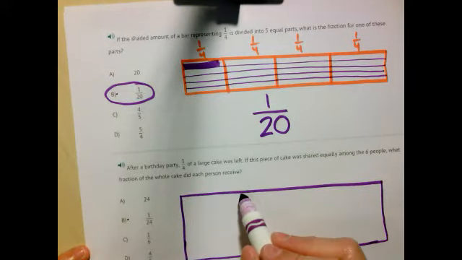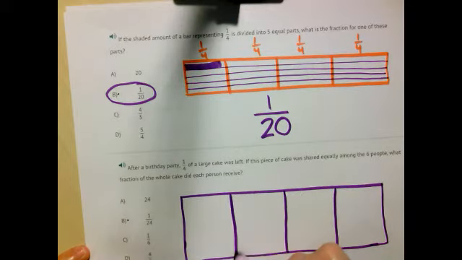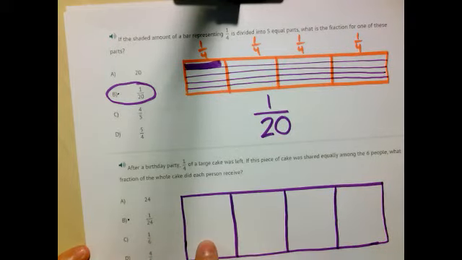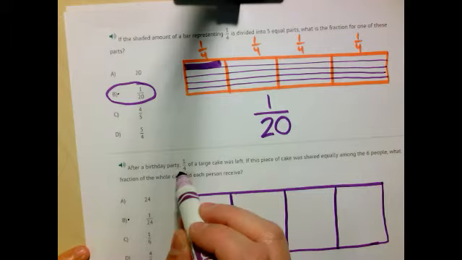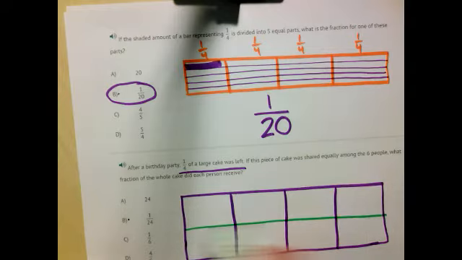And so I know that it was split into fourths because there's only 1/4 of it left. It tells me up here 1/4 was left.